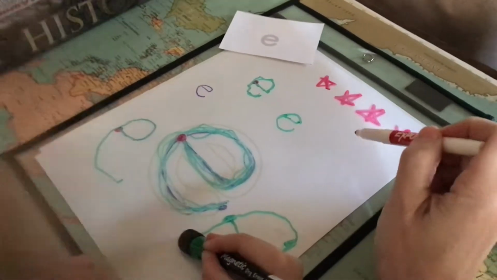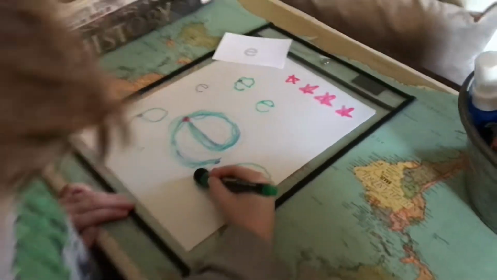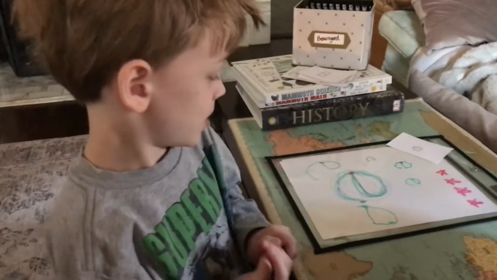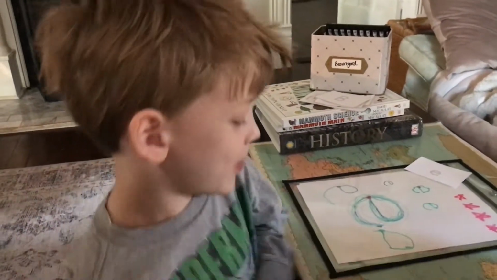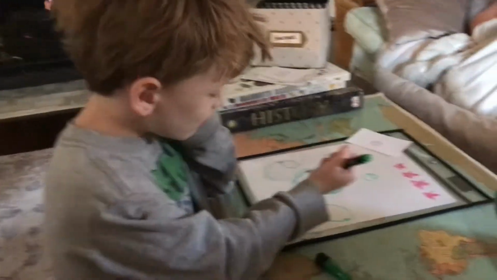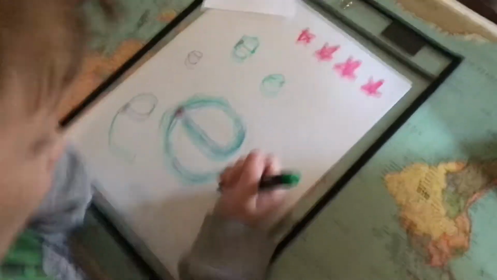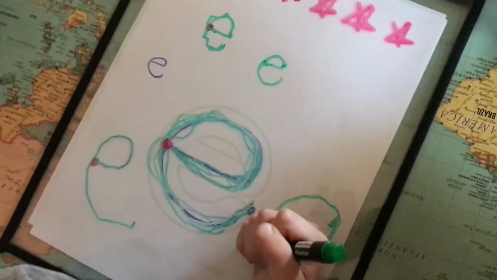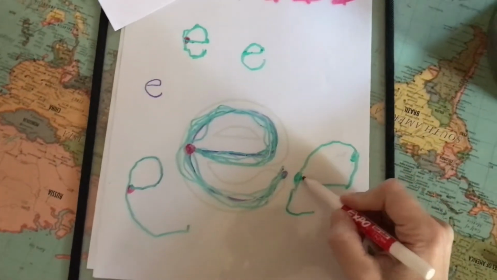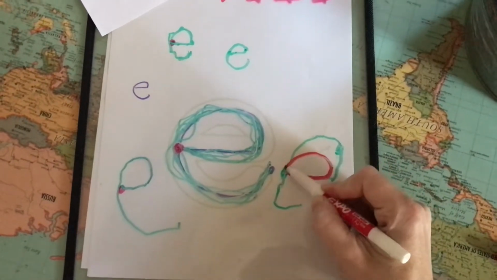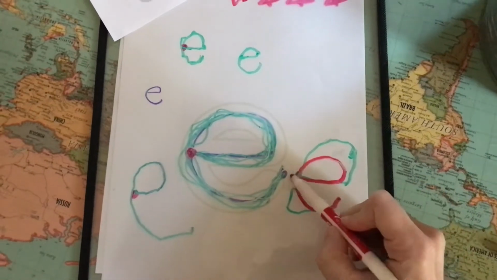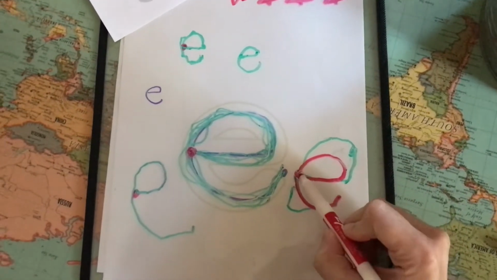So when we get to 4 stars, we get to play memory. Are you ready to play memory? Yeah, but that was a bit too long. You're going to fix it? Why don't you start at the beginning? There you go. Over, up, and around. You got to come back through your starting point on the E's.